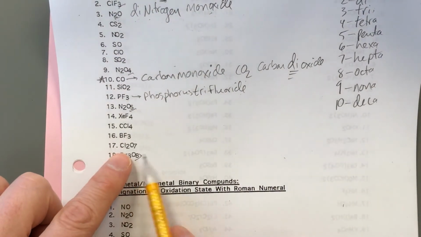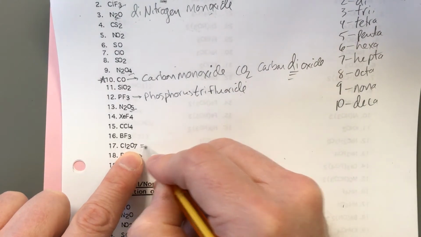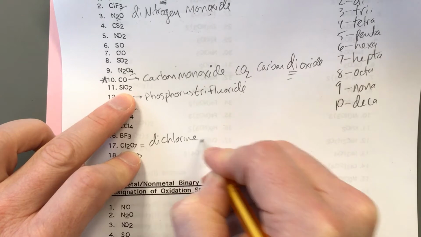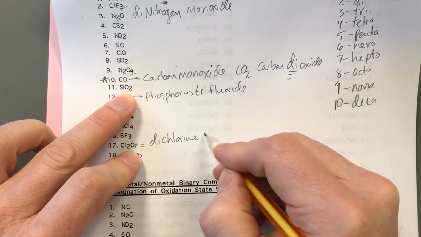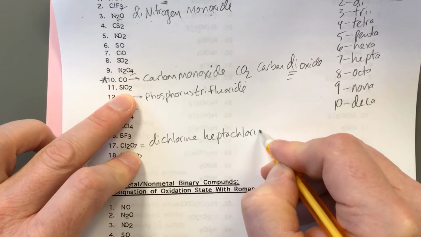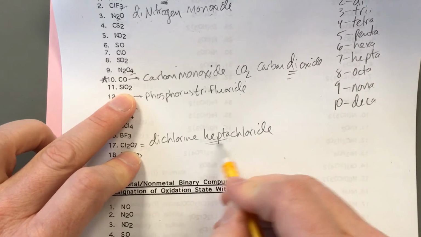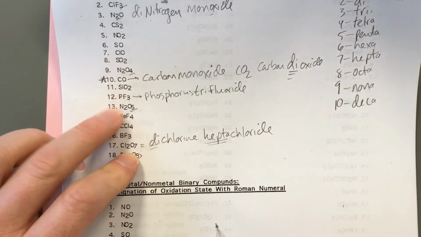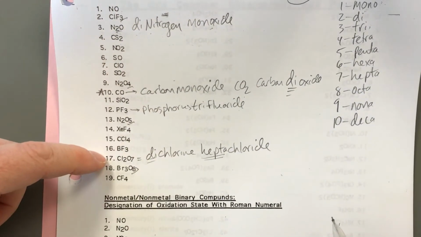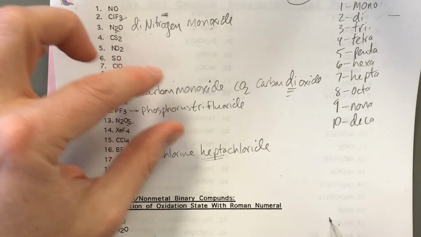If we go down here, look at this one, Cl2O7, that would be dichlorine, and then 7 would be heptoxide. So we have our 7 for hepta, we have our 2 for di. And so it's pretty straightforward when you have to use the prefixes to name them.